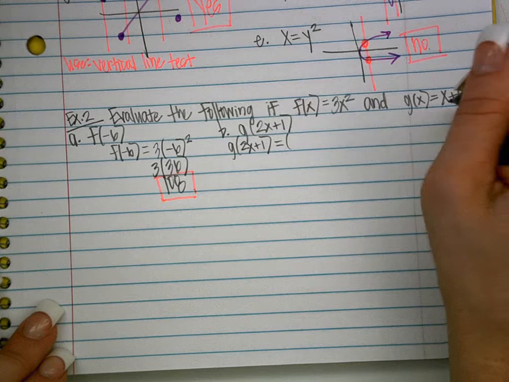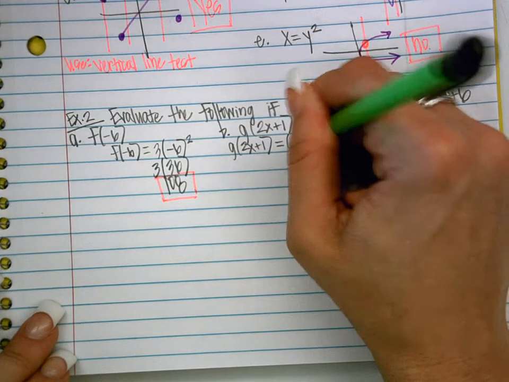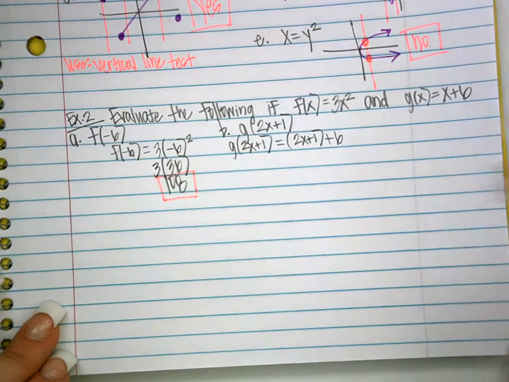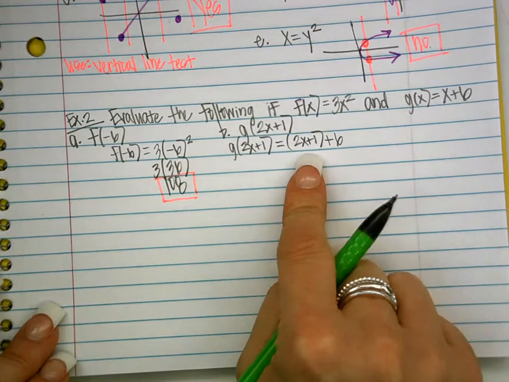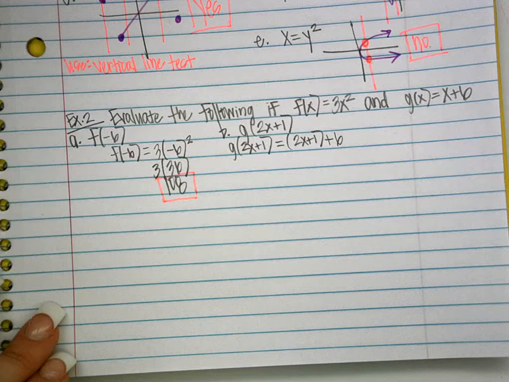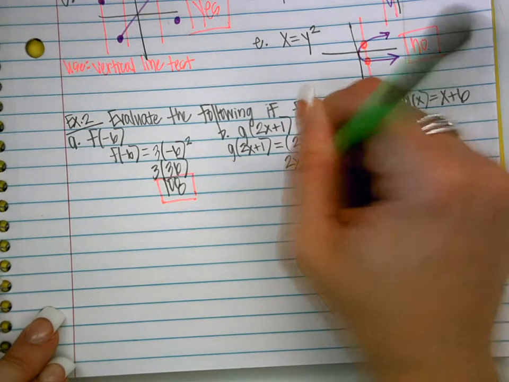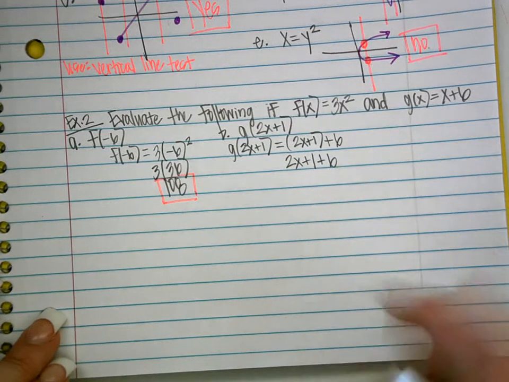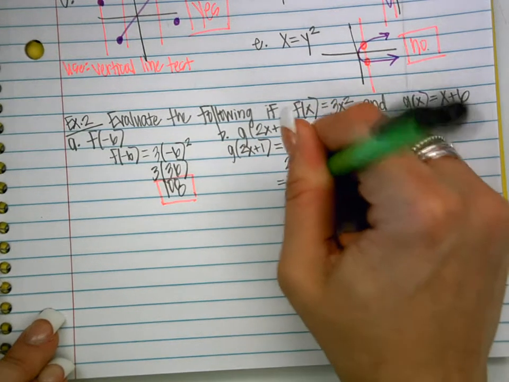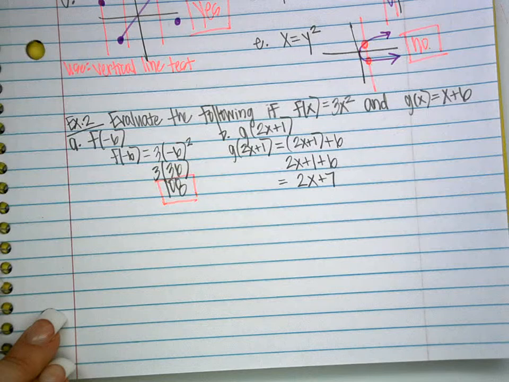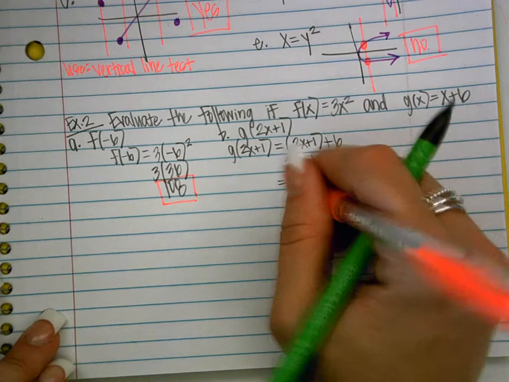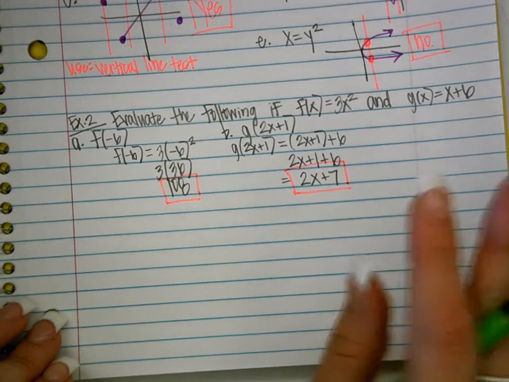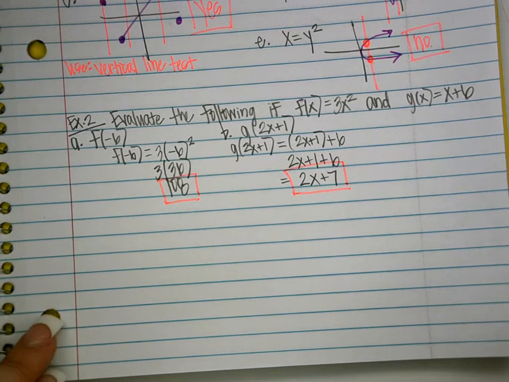So put 2x plus 1 in parentheses, which we plugged in for x, then plus 6. Nothing has to happen in front, so you can just drop the parentheses and combine like terms. So 2x plus 1 plus 6 would give you what? 2x plus 7. That's your answer. So all we're doing when I'm asking you to evaluate is just plugging things in. It is not supposed to be any more difficult than just plugging things in.